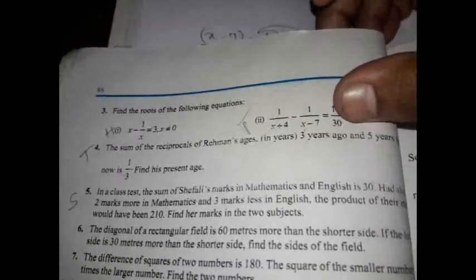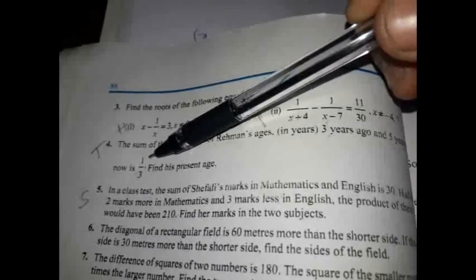Ago means we will subtract, from now means we will add. So this will become x minus 3, this will become x plus 5. Then what should we do with these two? Sum of the reciprocals. So first we should reciprocate and then add, that will give you 1/3.